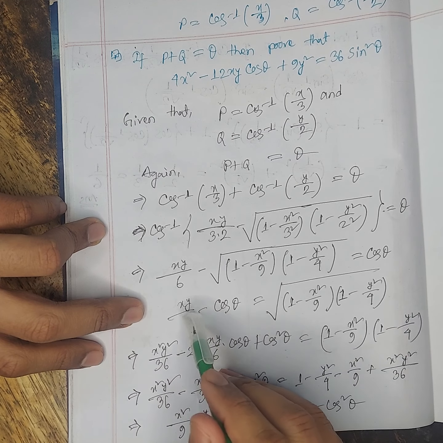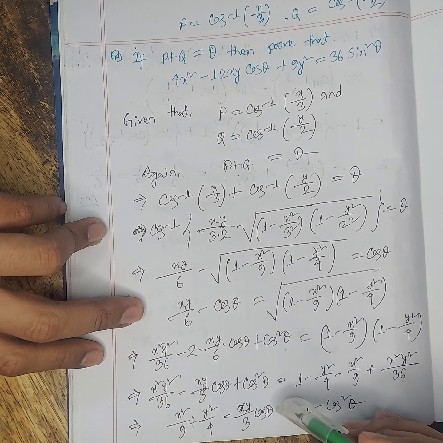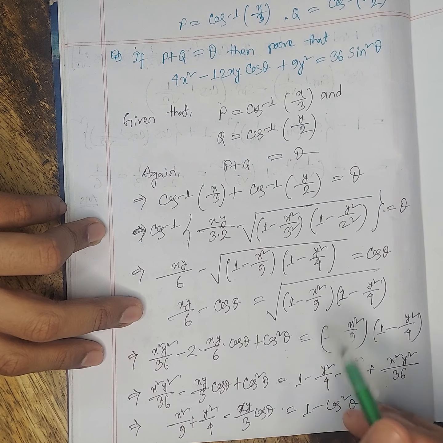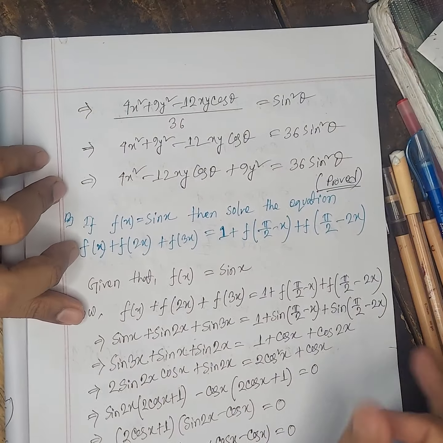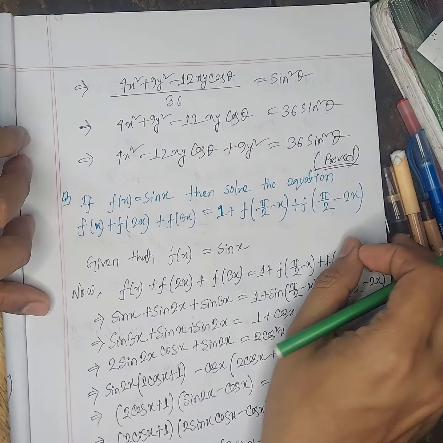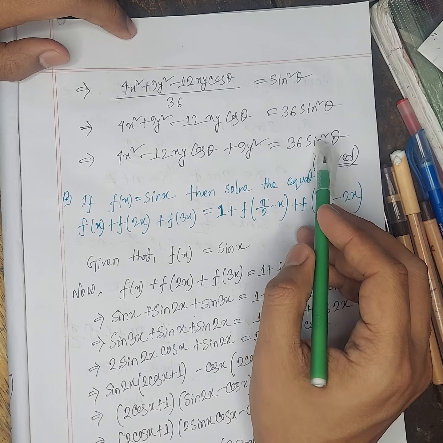So we can write xy by 6 minus cos theta is equal to this term. Then we find our required expression, which by calculation is 4x square minus 12xy cos theta plus 9y square is equal to 36 sin square theta.